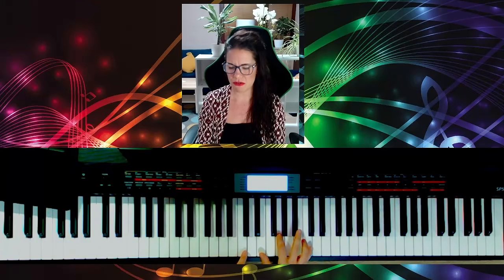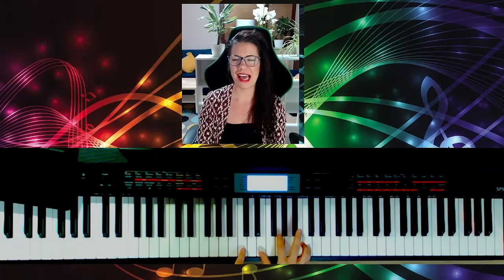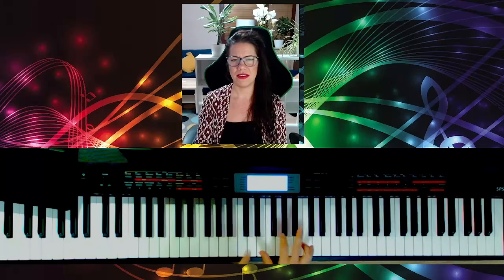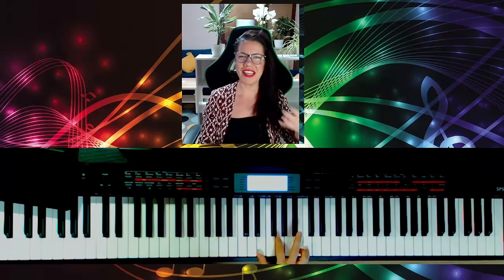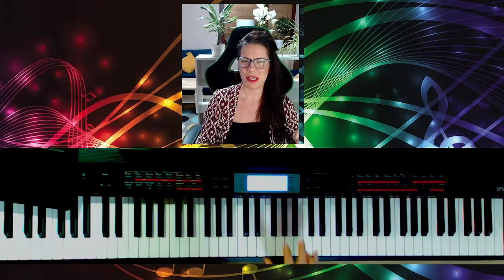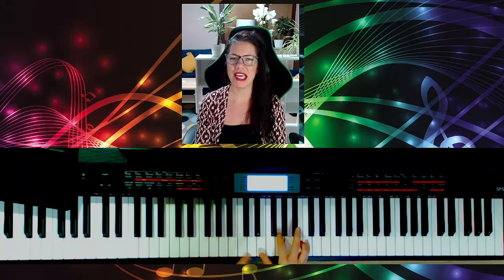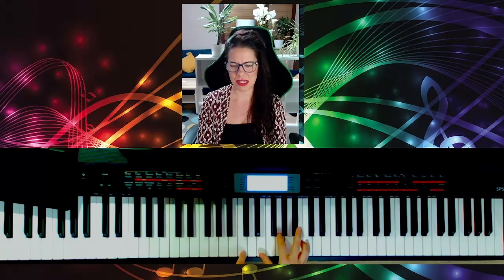I'll play you 3 notes, the bottom C plus the 2 notes in the middle. And now I'll add the top C. And now I'll remove the bottom C. And you can hear it sounds a lot thinner because I have chosen the higher notes. Now I'm going to add my 4th note back, my lower C.